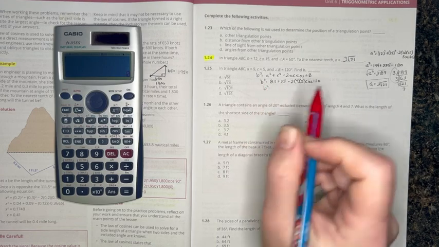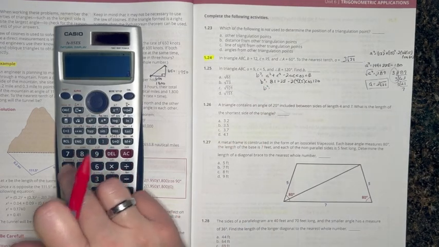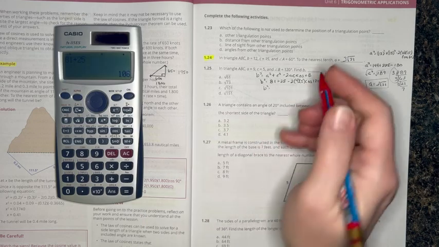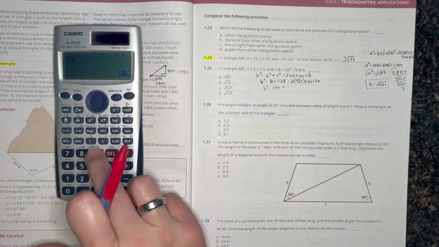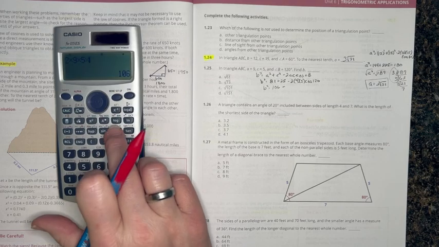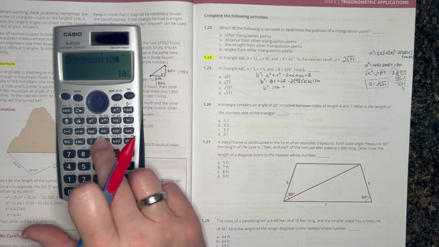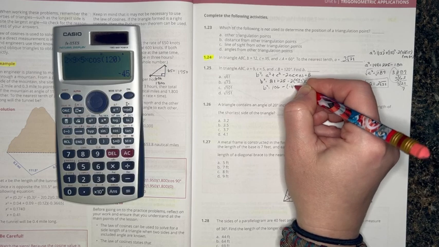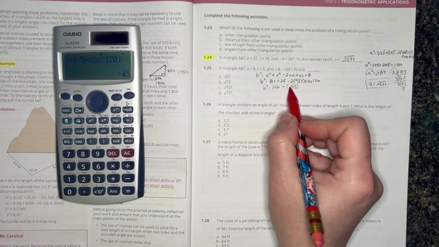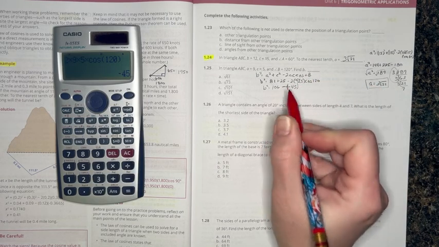So B squared is equal to 81 plus 25 is 106 minus 2 times 9 times 5 times the cosine of 120 degrees, close my parentheses, which becomes a negative 45. We can't have a minus minus in math, so this becomes a plus.